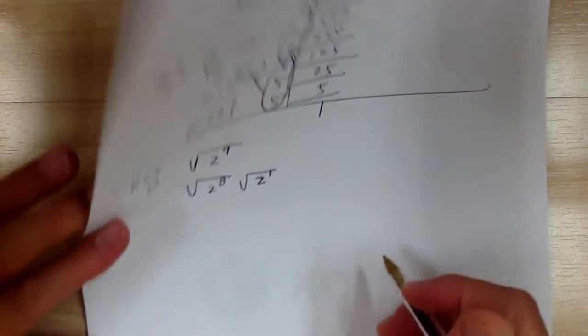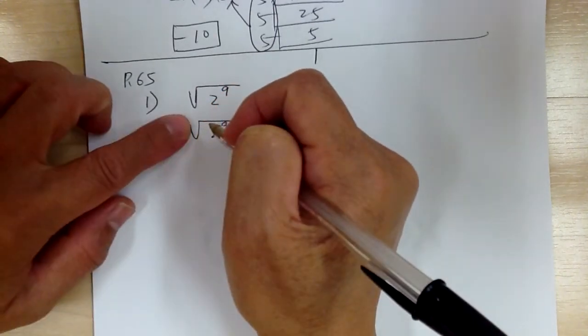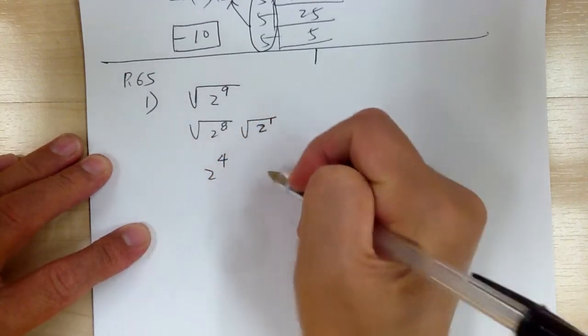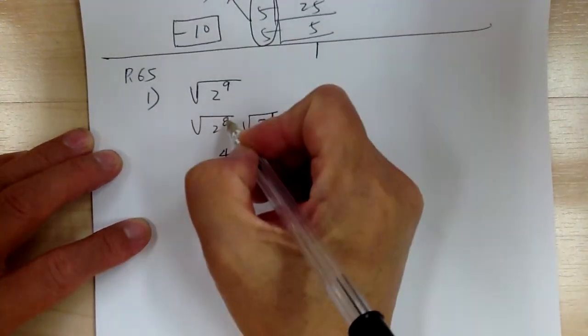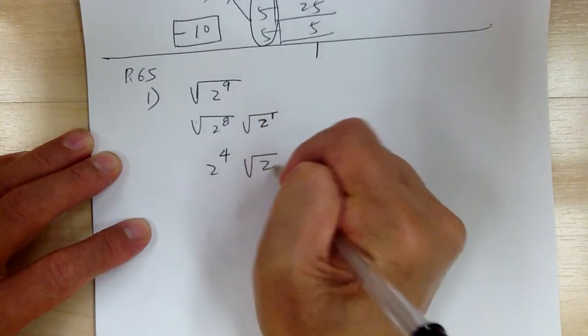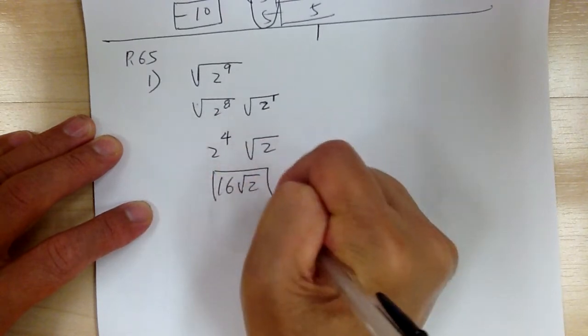Okay? So from here, index is 2, and there are 8 of them, so when you simplify, you're going to get 2 to the 4. You can basically divide 8 by 2, you get 4. And this is the leftover, so you state that, and you work it out, so you get 16 square root of 2. Okay?